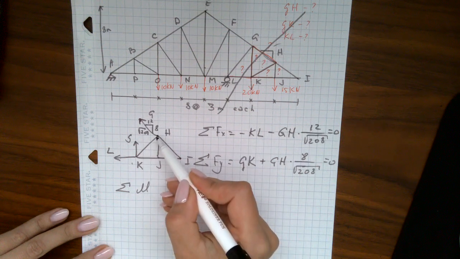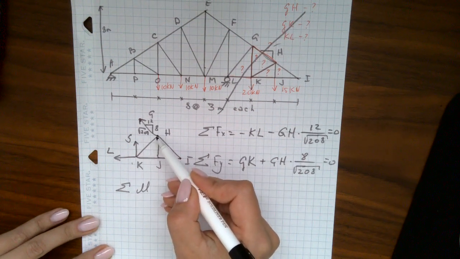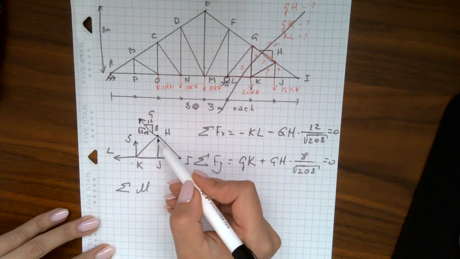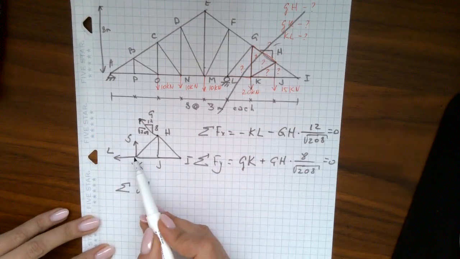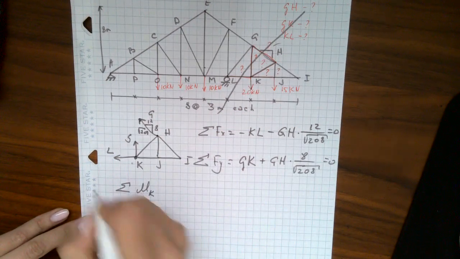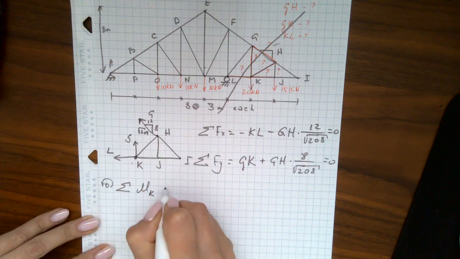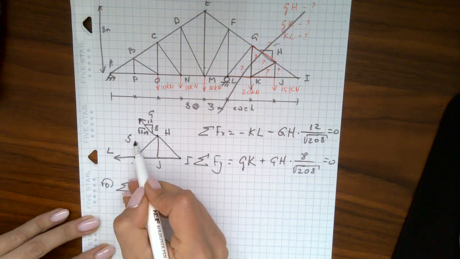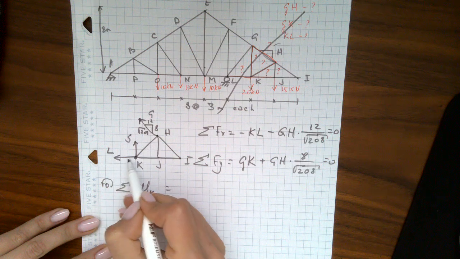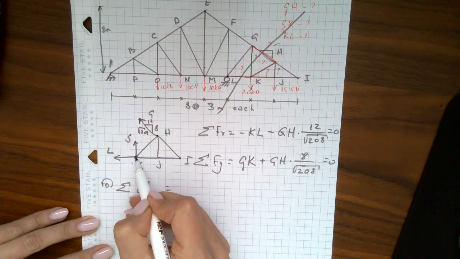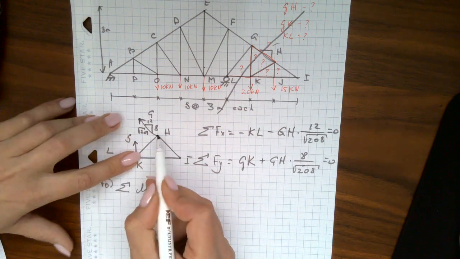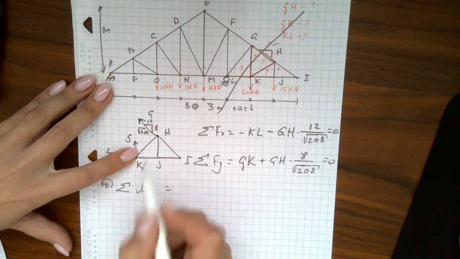Now we can take the moment around any point we would like. The easiest way would be to take moment around point K, simply because there are 2 unknown forces that are going through this point, which means that these forces are not going to contribute to the moment around point K. So we are going to take this part over here.